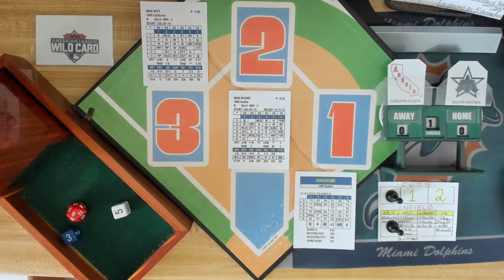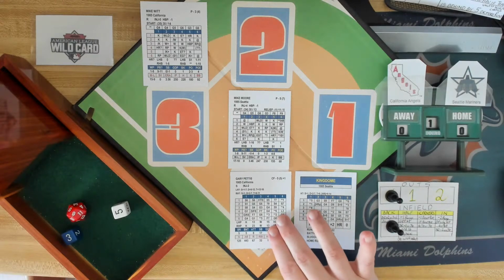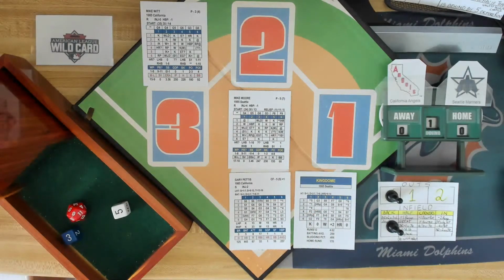The lineups, of course, were constructed by me, but I did utilize Baseball Reference to give me the most optimized lineup with the batters available, of course, at the end of the 85 season. Leading off for the California Angels, center fielder Gary Pettis. He gets the call here to start this American League wild card.